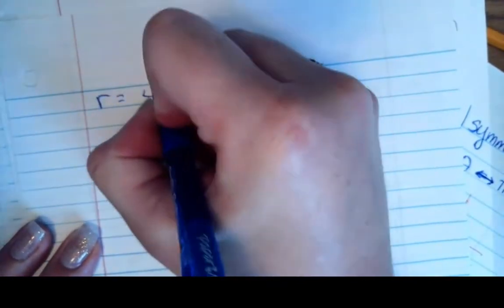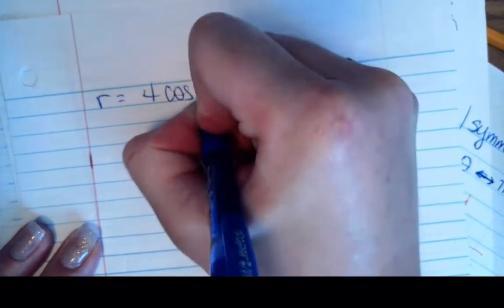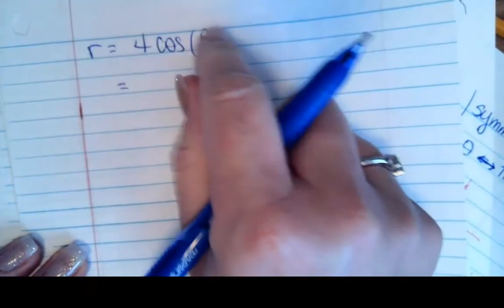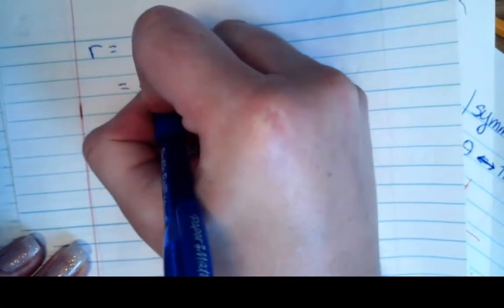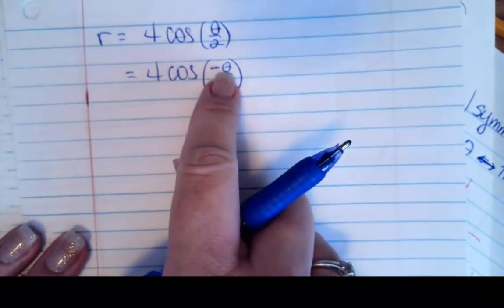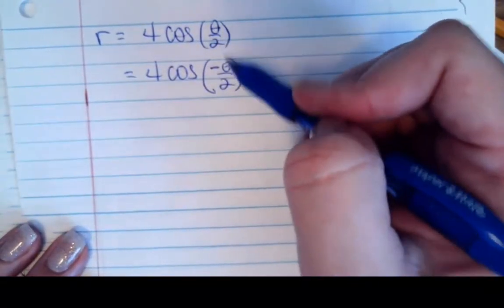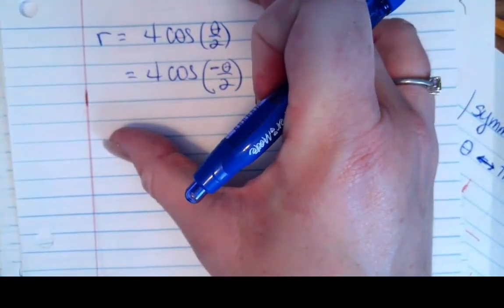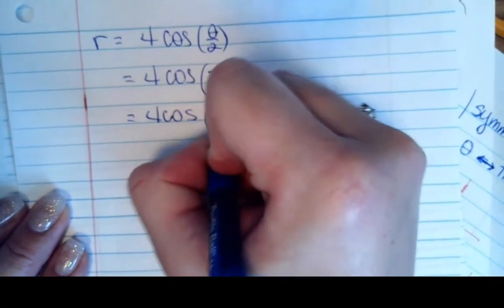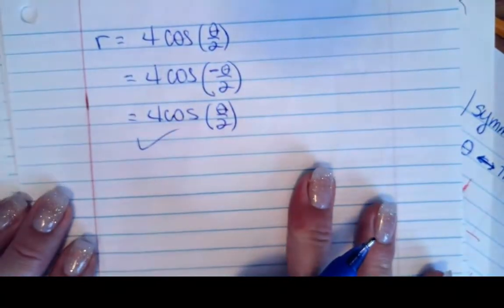I've got 4 cosine theta over 2. So the first thing I want to check for is symmetry. Symmetric about the pole means I'm going to swap out theta for a negative theta. Well, cosine is an even function, which means it doesn't matter if my theta is positive or negative. It will return the same value, which means using a property of an even function, I get this back. So it is symmetric about the pole.